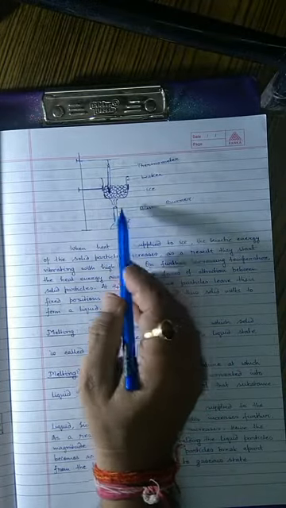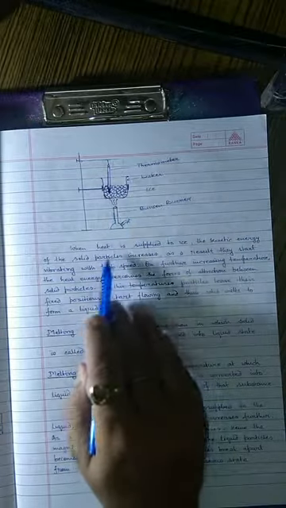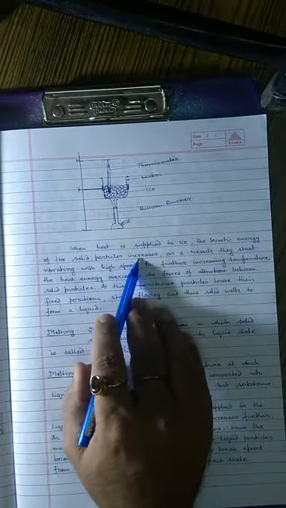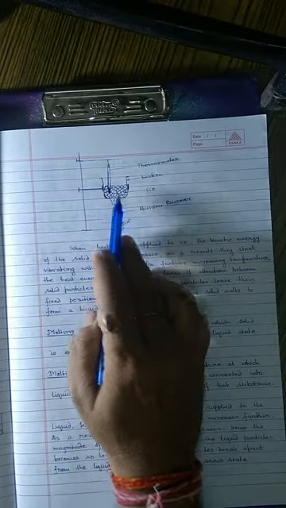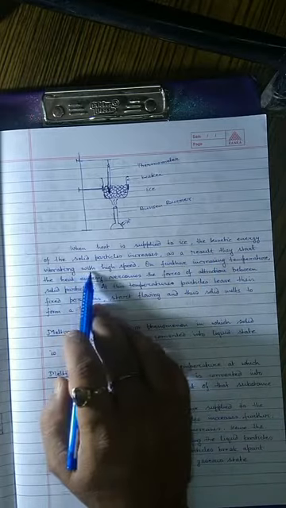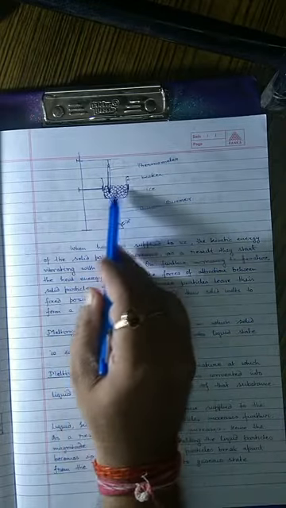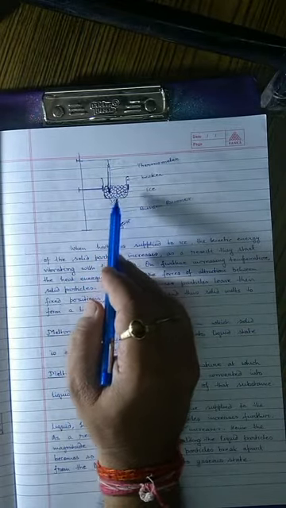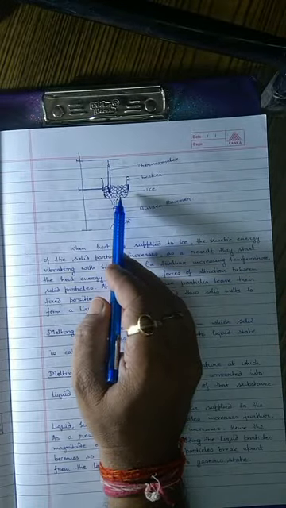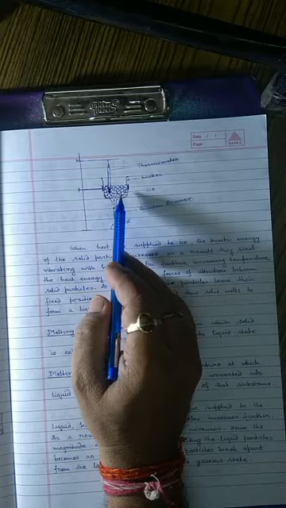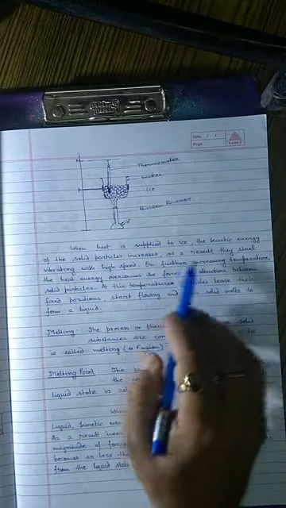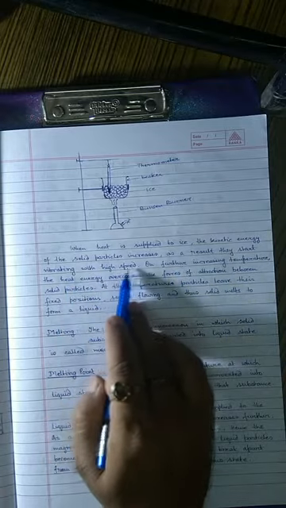Used in laboratories. Now, when heat is supplied to ice, the kinetic energy of the solid particles increases. As a result, they start vibrating with high speed. We have already discussed in the previous section, characteristics of particles of matter, that particles of matter are moving continuously. The result is that they start vibrating with high speed.